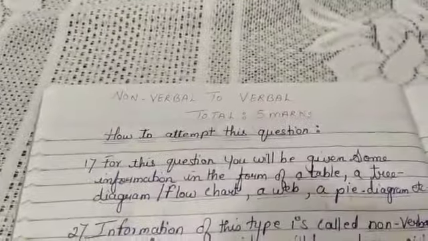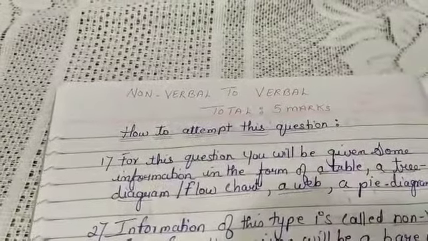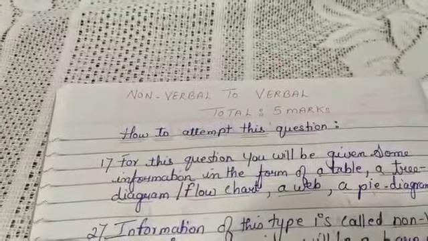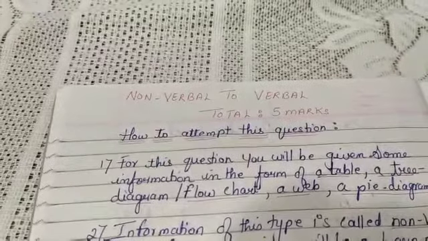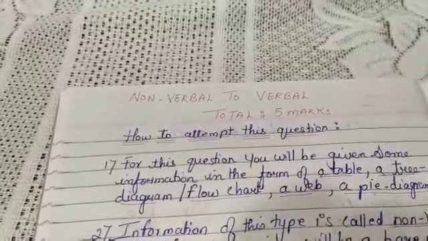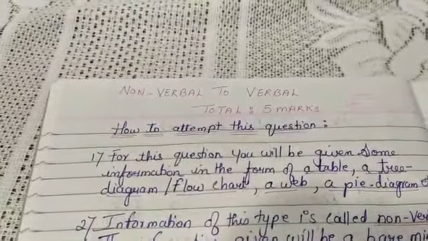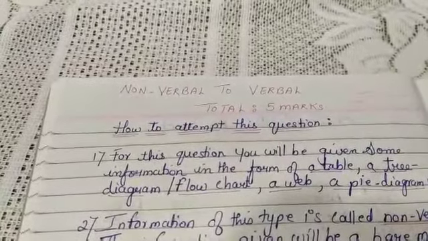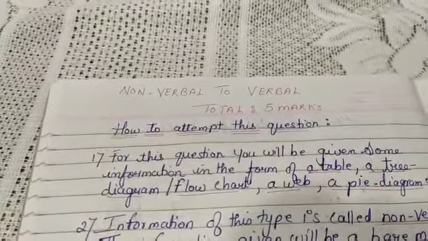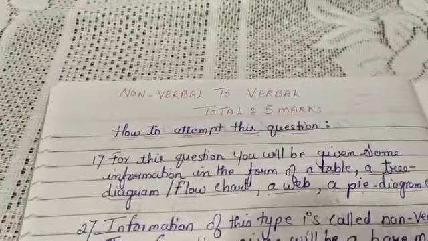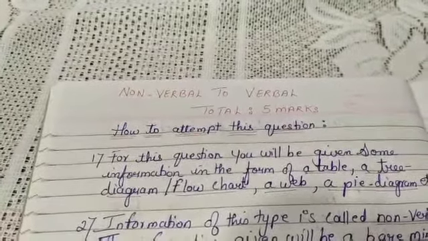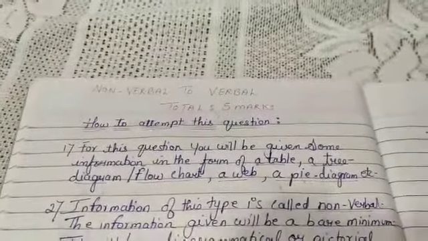Children, in verbal to non-verbal, which we had done before, a paragraph was given and you had to write it in the form of a table, tree diagram, flow chart, web or pie diagram. Any one of these would be mentioned in your question. But this is different. Here, a tree diagram, a flow chart or a web diagram will be given and you have to write it paragraph-wise. Just the opposite. And don't forget to put the title.